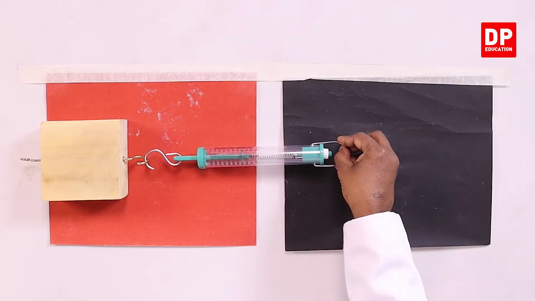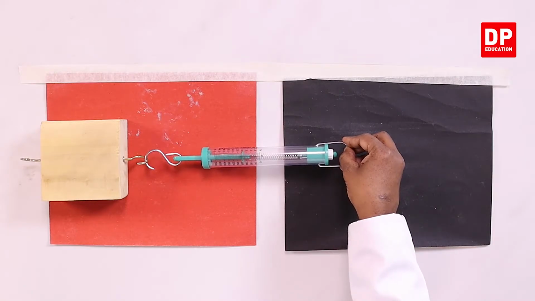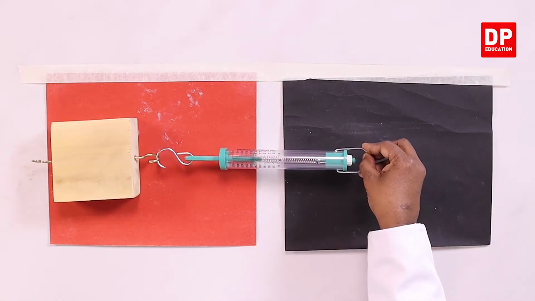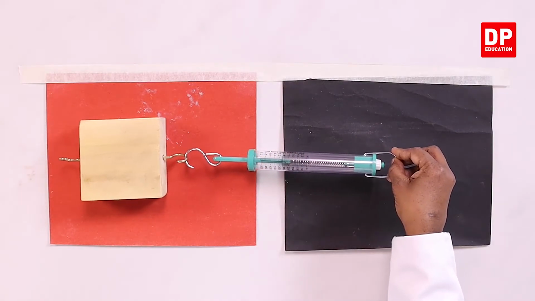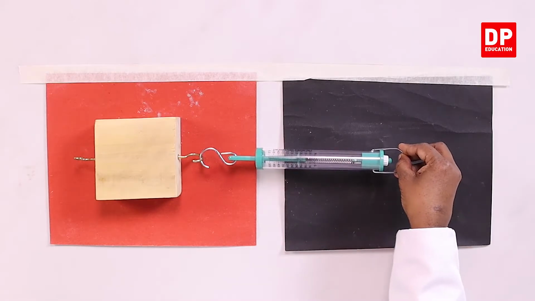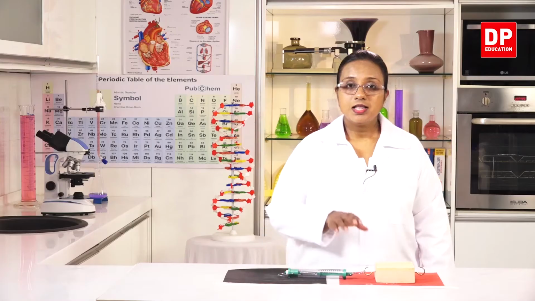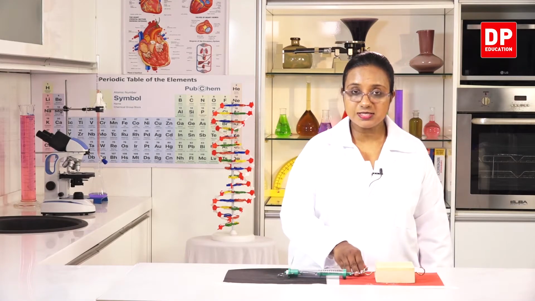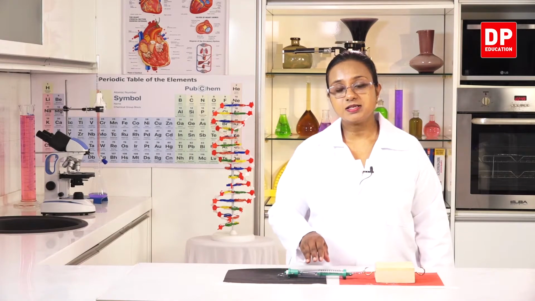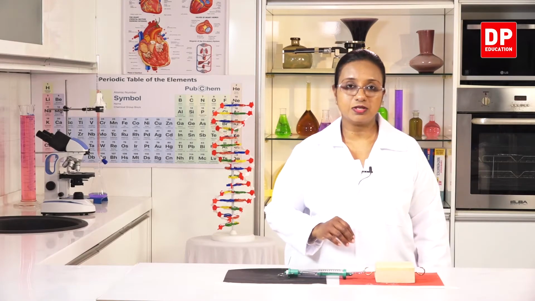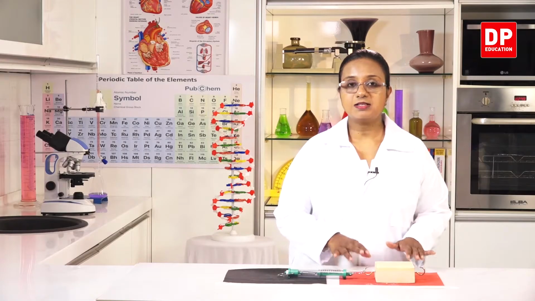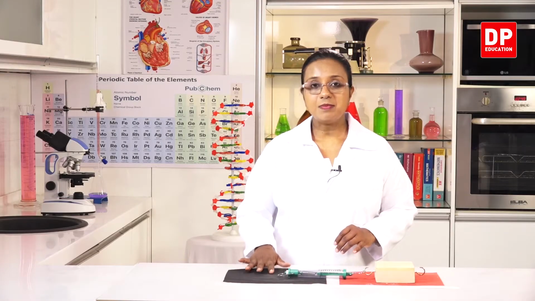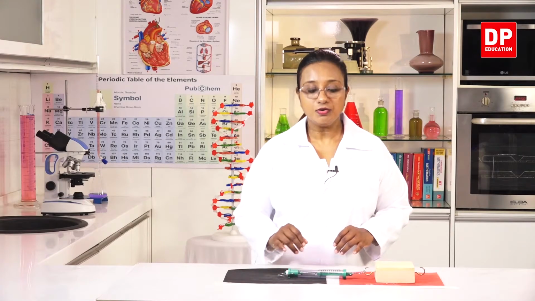You can see when I apply a force, when it comes to 2 Newton, still no movement, but when it goes above 2.5, almost like 2.8 Newton, the block moves. So the force needed to move this object from rest on this less rough surface is about 2.8 Newtons. Now, the same activity we will repeat with the second type of sandpaper, the sandpaper with a little more roughness.